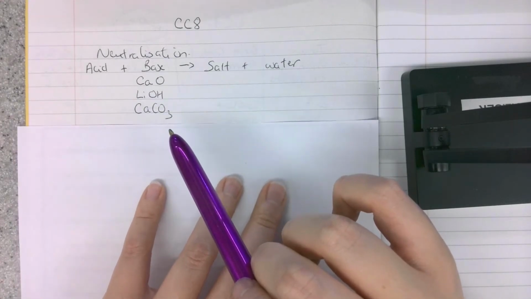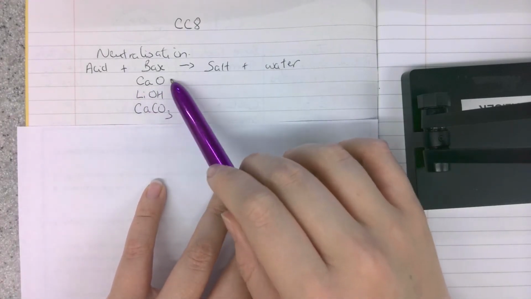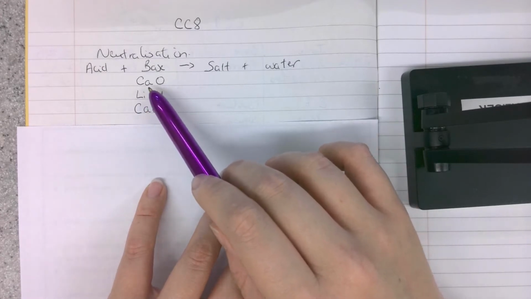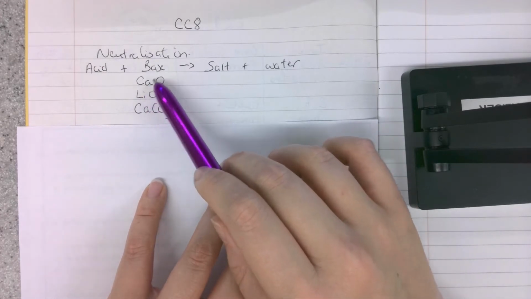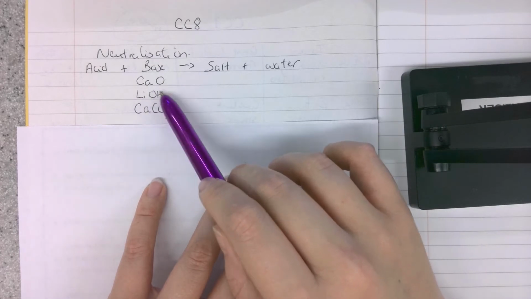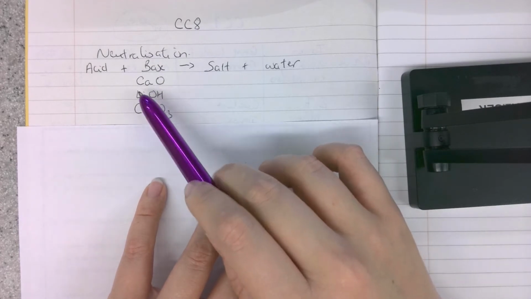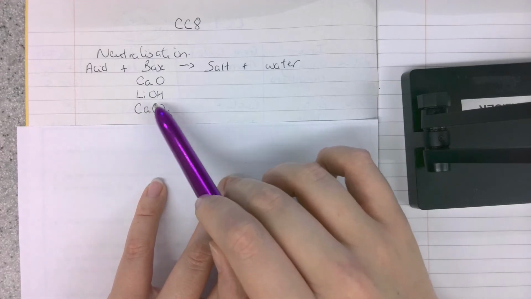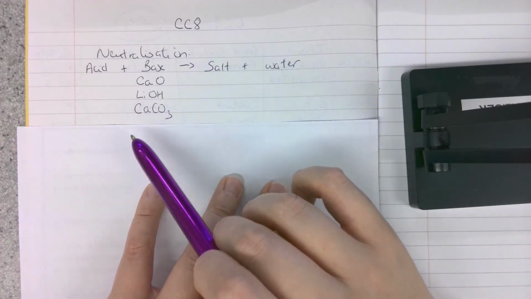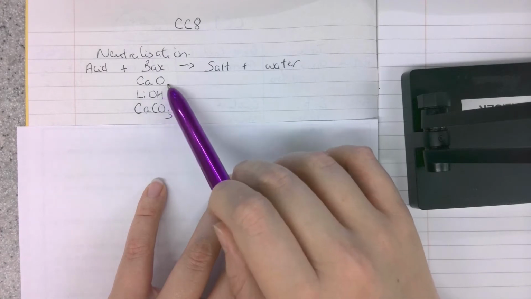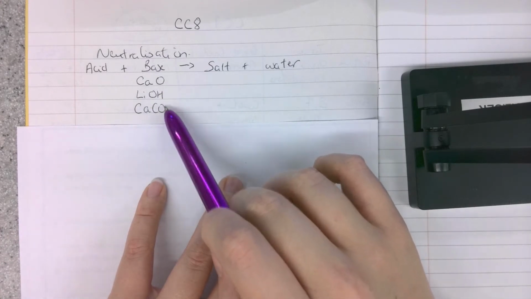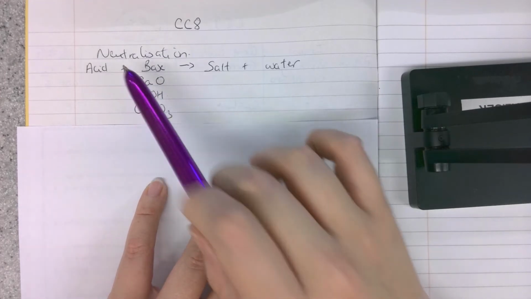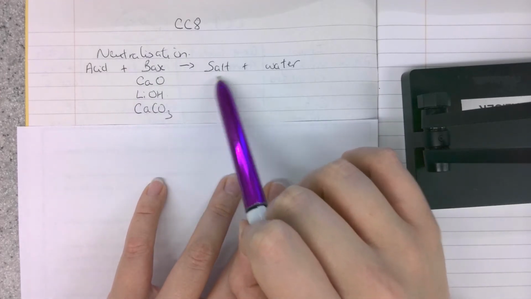So there are three common types of bases: metal oxides. So here I've got calcium oxide, but that could be lithium oxide, that could be iron oxide, anything. If it's a metal oxide, it's a base. Metal hydroxide, so I've got lithium hydroxide here, it could be sodium hydroxide, or if you've got a metal in front of carbonate, so calcium carbonate, copper carbonate, any metal in front of oxide, hydroxide or carbonate is a base. And you need to be able to spot that, because once you spot you've got a base reacting with an acid, you should hopefully know then that you're forming salt and you're forming water.